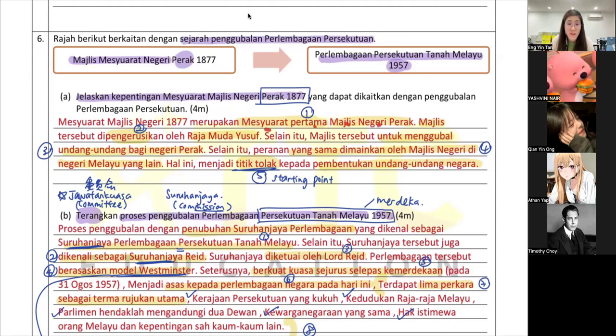Mesyuarat Pertama Majlis Negeri Perak is the very first one. And I told you, we started to lead the meeting. We go through the meeting and we decide the law lah. So you see, dipengerusi Raja Muda Yusof. So the president is the king, our king.